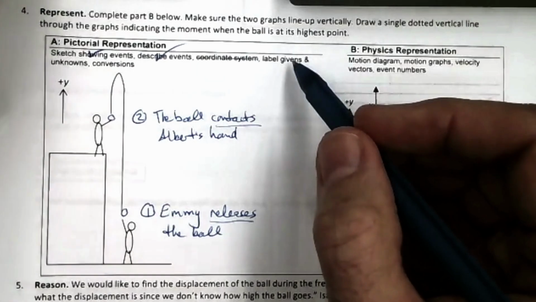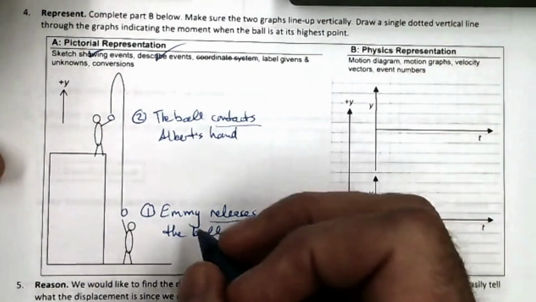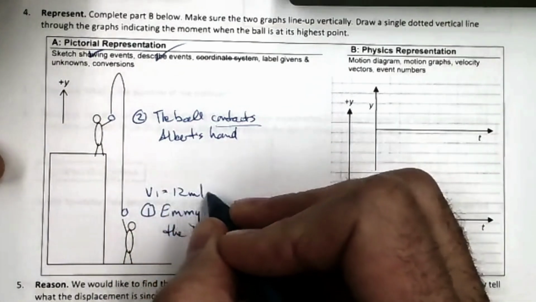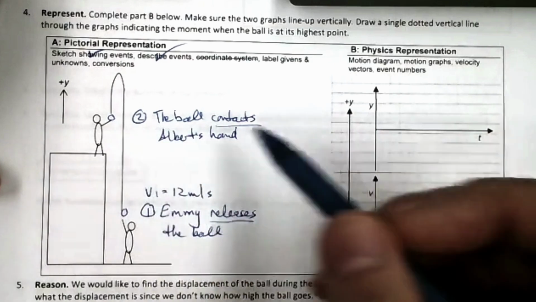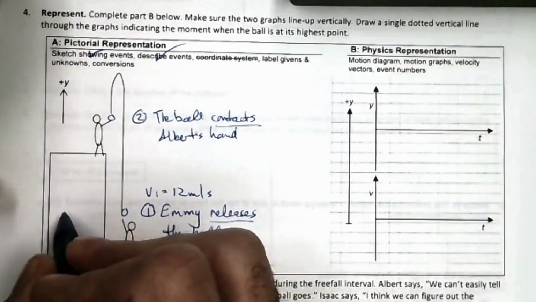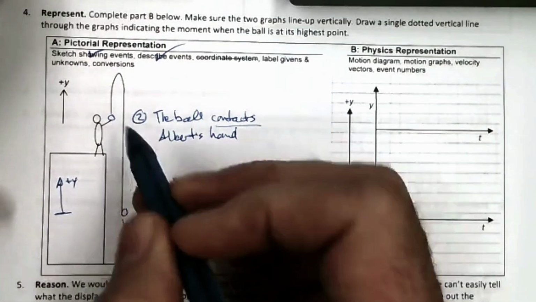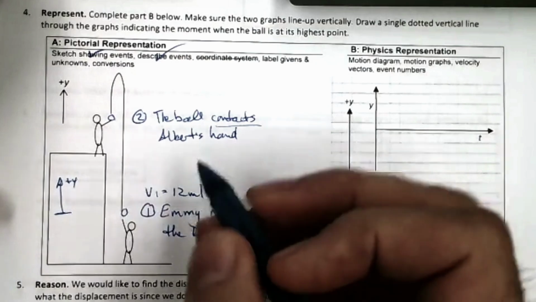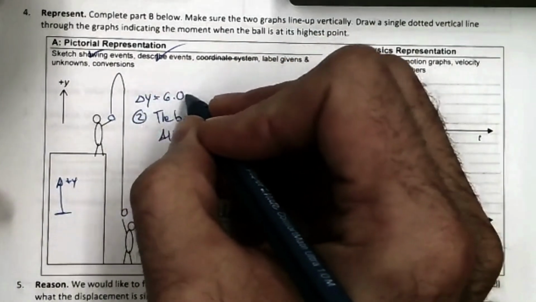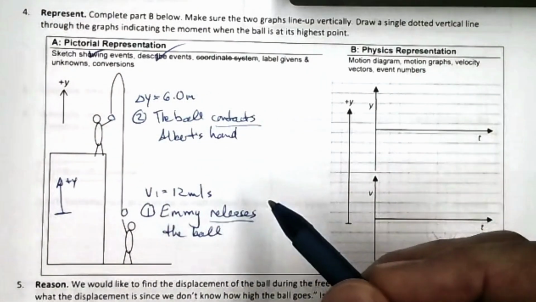Let's write down our givens. So the ball leaves Emmy's hand with a velocity of 12 meters per second. So that'll be v1. And Albert catches the ball 6 meters above Emmy's hand. So if we choose this as the vertical origin, then at this position here, with a displacement of 6 meters in the upwards direction, Albert is catching the ball.